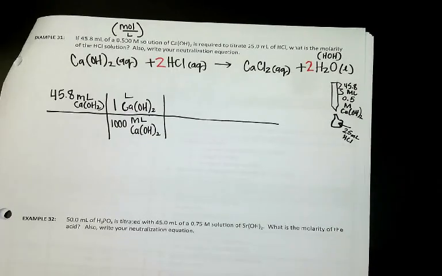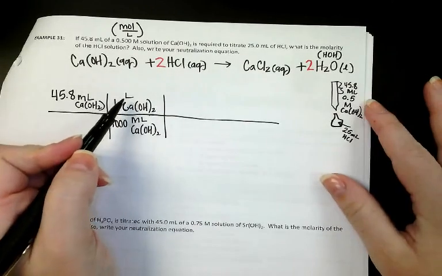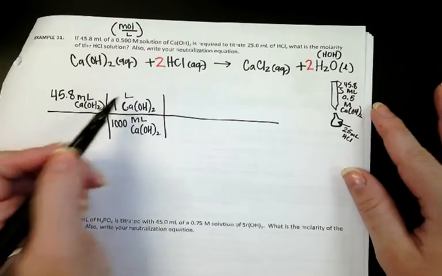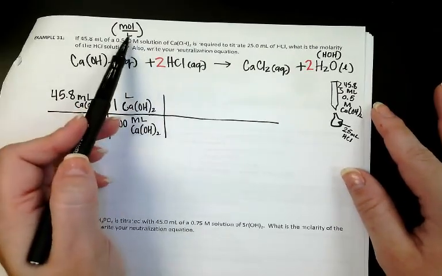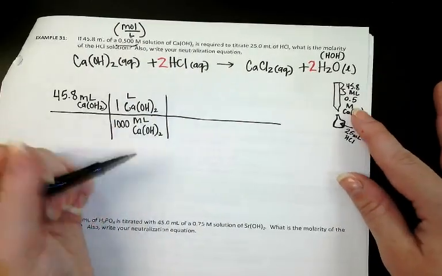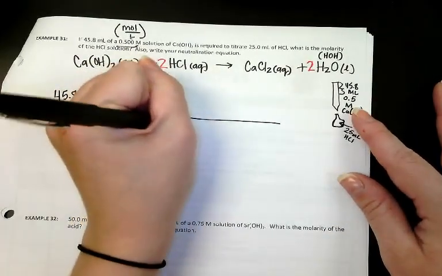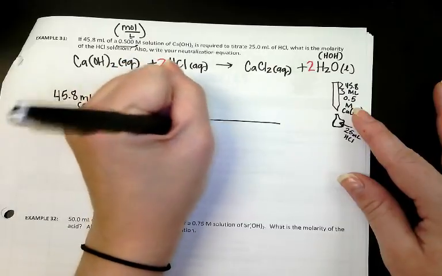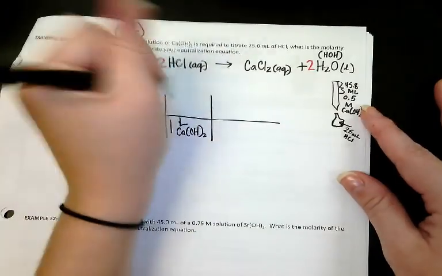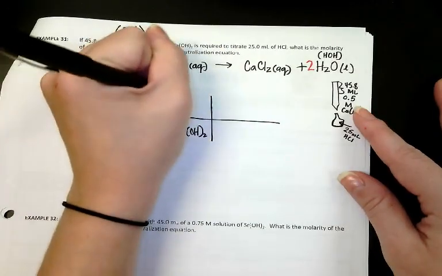That gets me to liters. So my next conversion is going to be what? Liters to moles, using our molarity. So in 1 liter of calcium hydroxide, how many moles? 0.500 moles of calcium hydroxide.